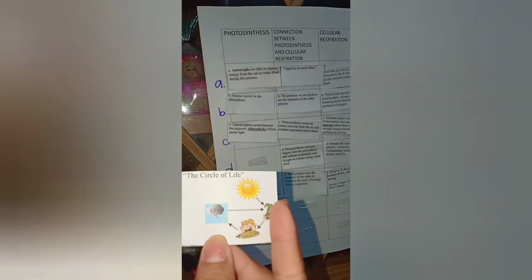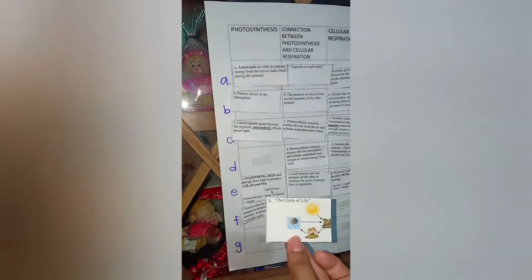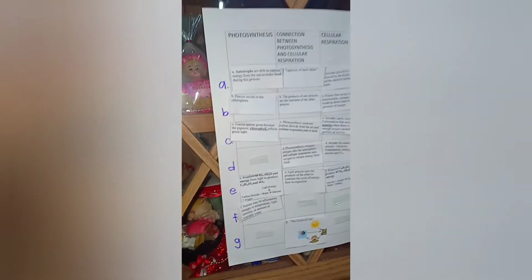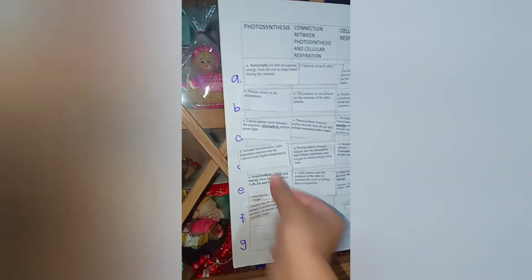So this is the photosynthesis from the plants, and then this is a human eating the corn, so therefore this is the connection between the two. Okay, next one. Includes two reactions, light-dependent reaction and the Calvin cycle, or the light-independent reaction or dark reaction. Okay, this is photosynthesis.